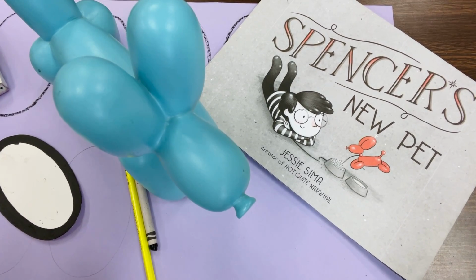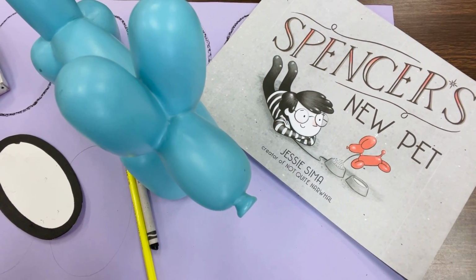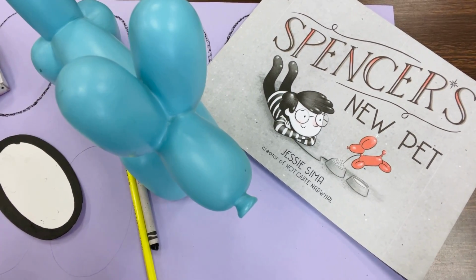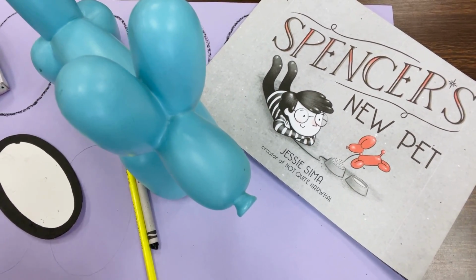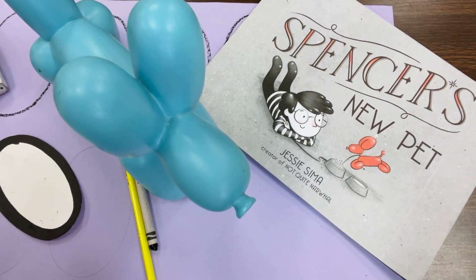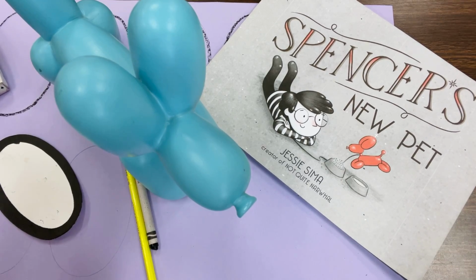He is amazing. So boys and girls, we are going to start part 1 of our lesson, and we are going to use balloon dog as the inspiration for our next lesson. You are going to be drawing and creating your own balloon dog that we are going to save for next week when we complete the lesson.